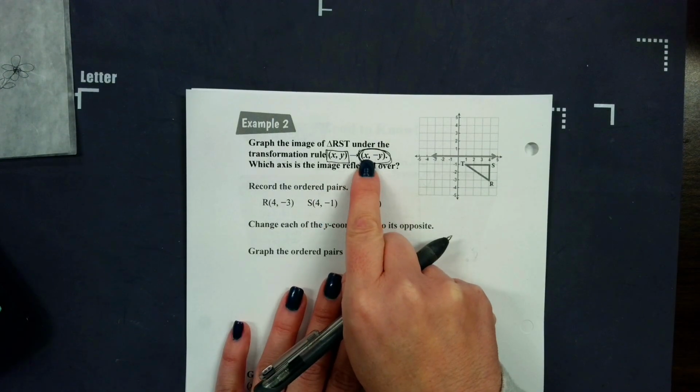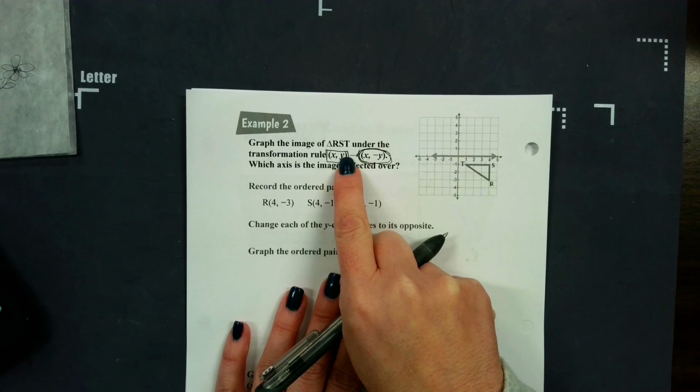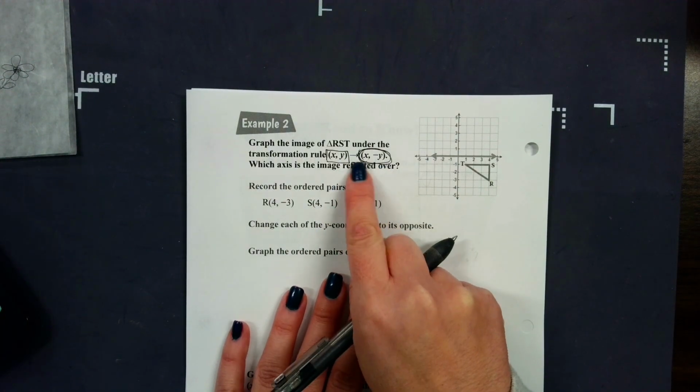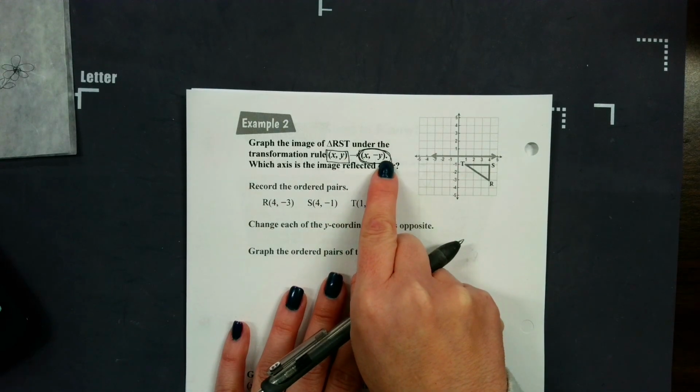Did your x switch to the opposite sign? Or did it stay x? It stayed x, right? Did my y switch to the opposite sign? It was a regular y, now it's a negative y. It doesn't mean it's switching to a negative, it's still switching to the opposite. It's positive, now it's negative. If it had been negative, I would have switched it to positive.